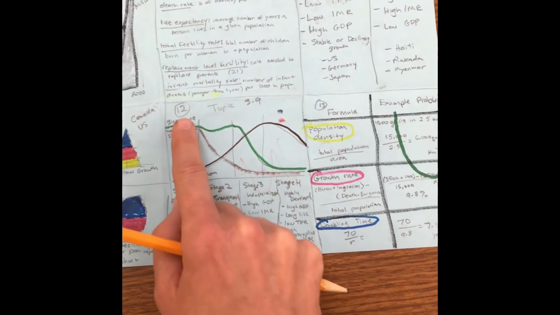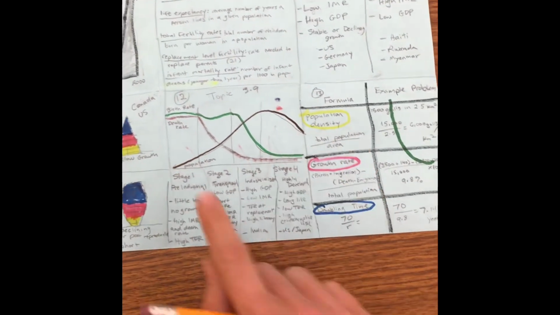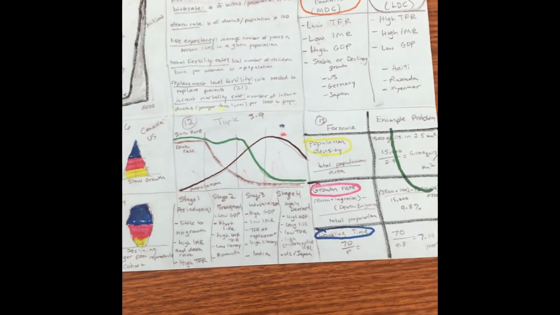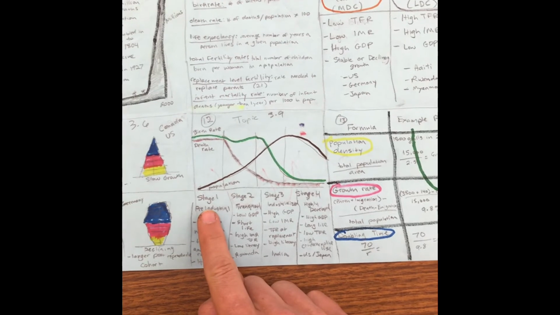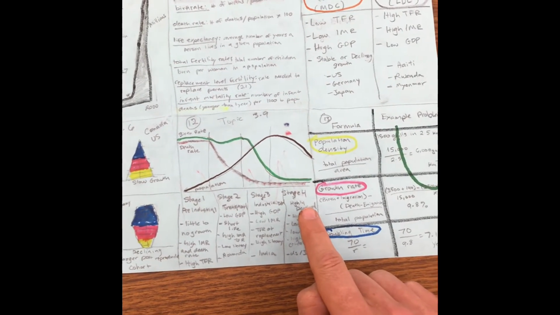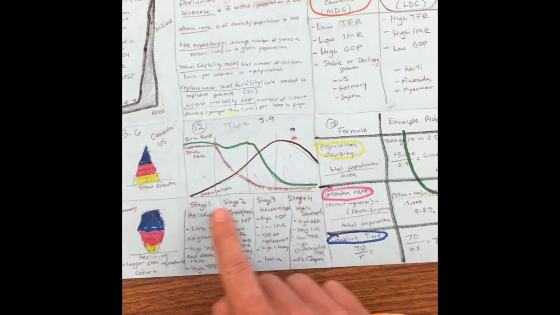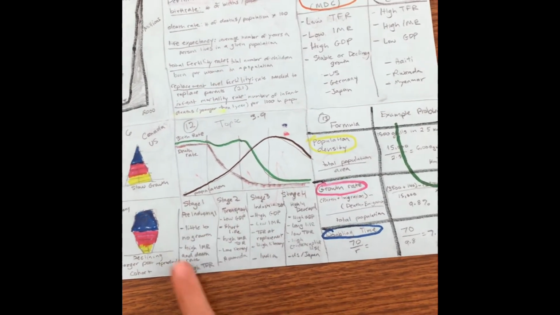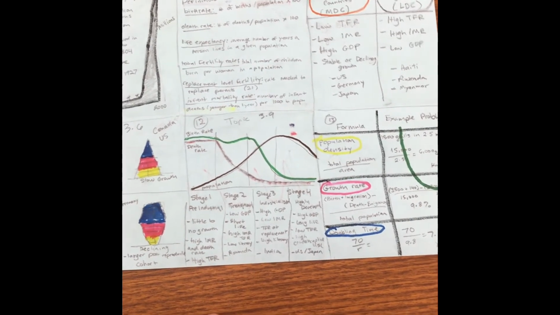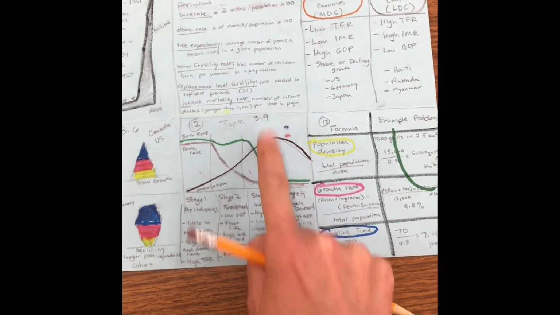So I've drawn in a graph of populations over time and the stages of this transition from pre-industrial nations to highly developed or post-industrial nations, stage 1, 2, 3, and 4. And I've given some characteristics of each of the 4 stages from our notes on topic 3.9.